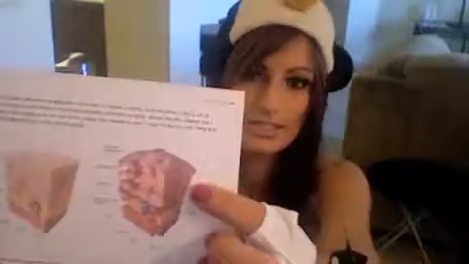So here's a picture, and this is what your skin should normally look like. When the infection occurs, this is what happens to your skin. I'm going to show you a picture. Watch out now. This is necrotizing fasciitis. If you can see, a lot of the skin had to be cut away.